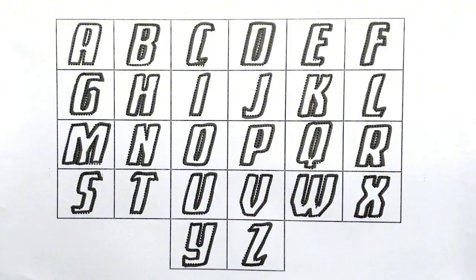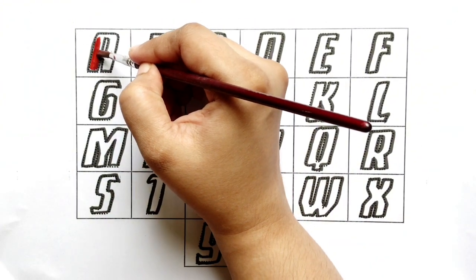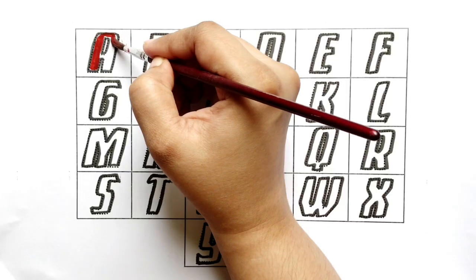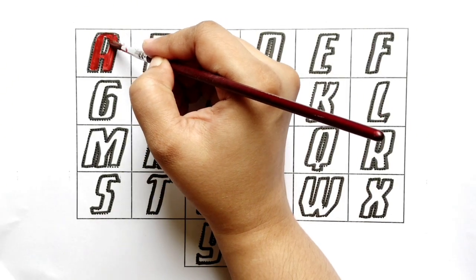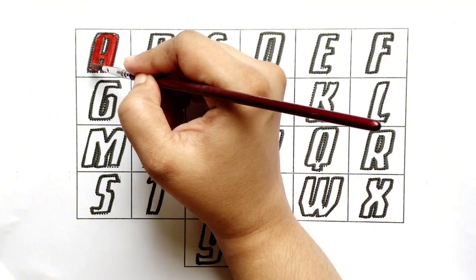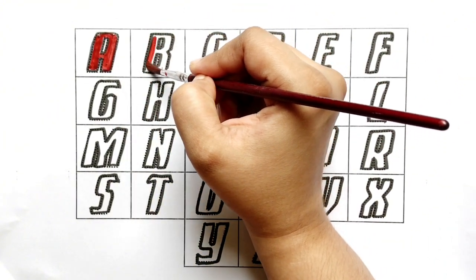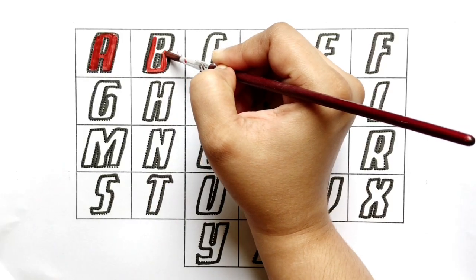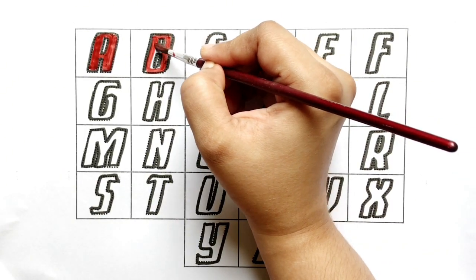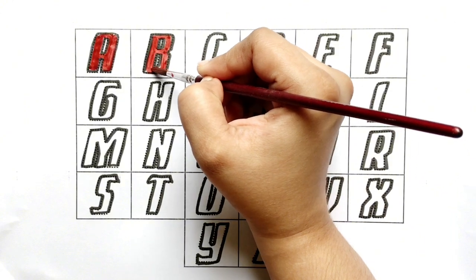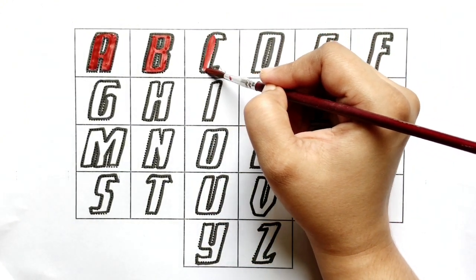Let's paint. Brown color. A for aeroplane. B for bear. C for carrot.